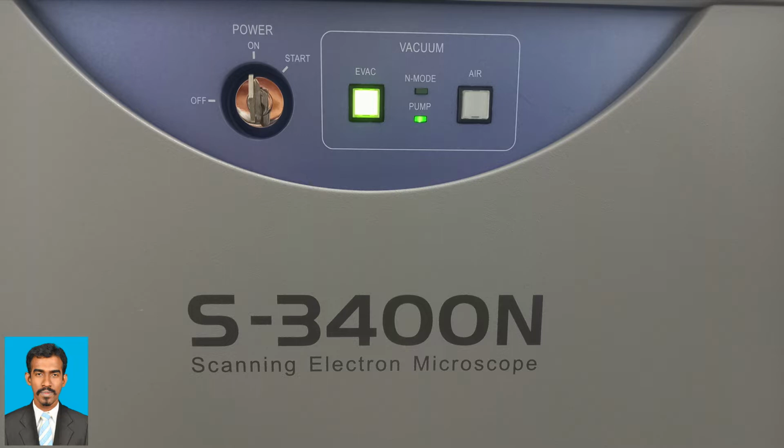Then we have the evac switch. This switch introduces air into the specimen chamber. The built-in light comes on when the specimen chamber is at atmospheric pressure. When the air is being introduced, the light blinks.